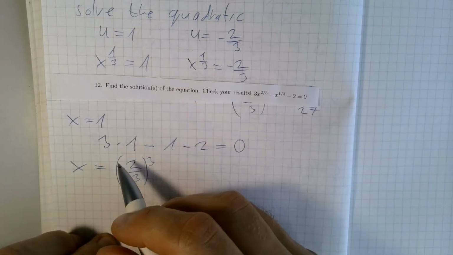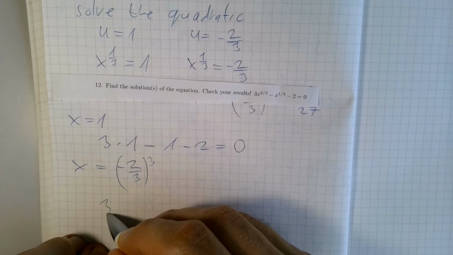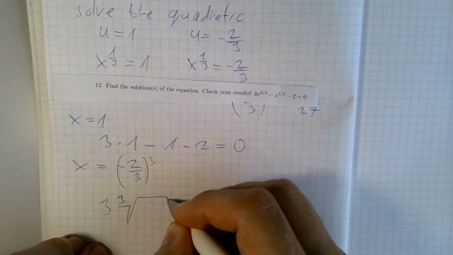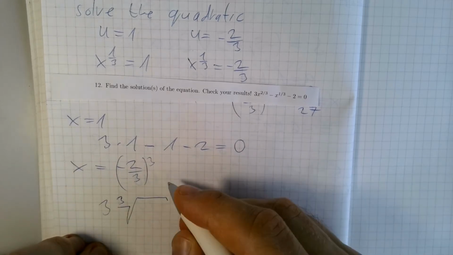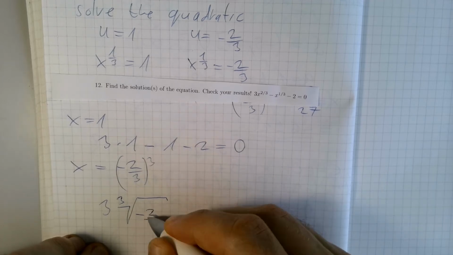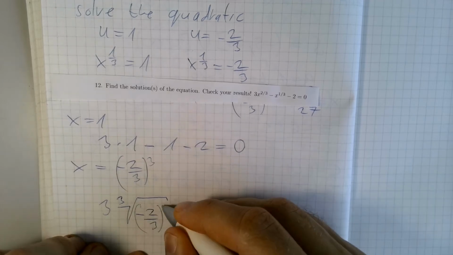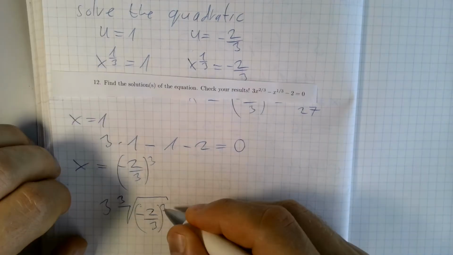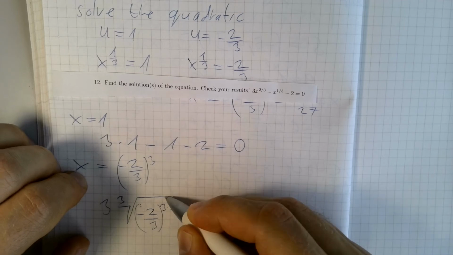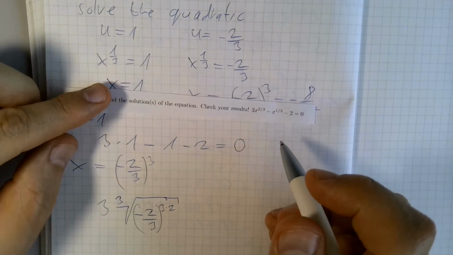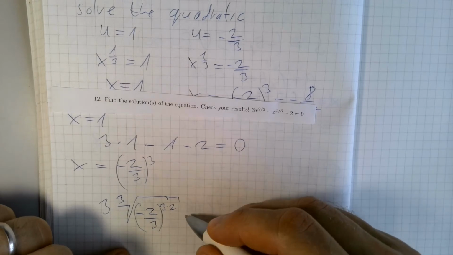but it actually will work out very nicely, because we have the cube root of negative 2/3, well, okay, it's cubed and squared. I'm trying to save some work here.